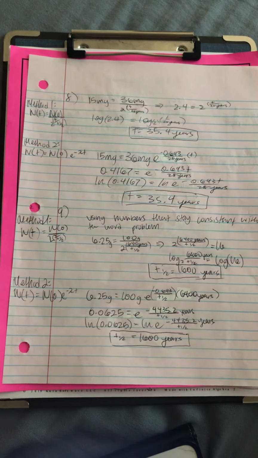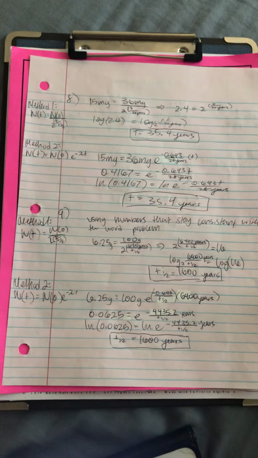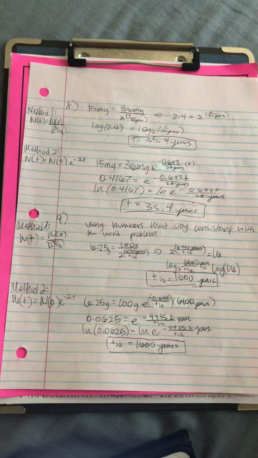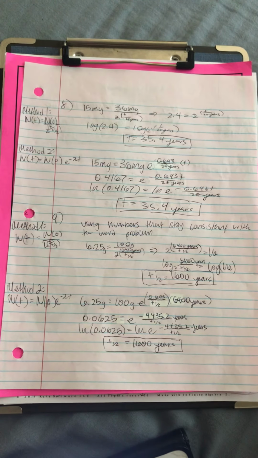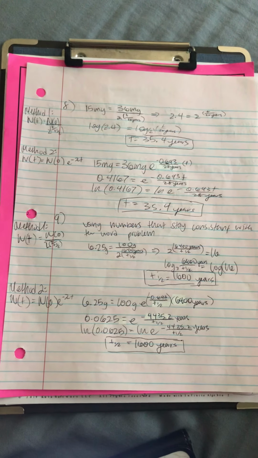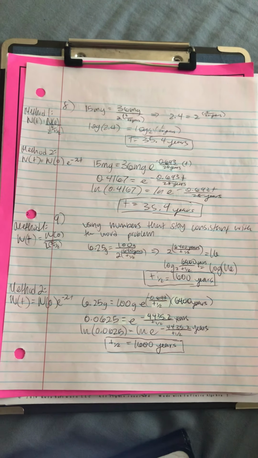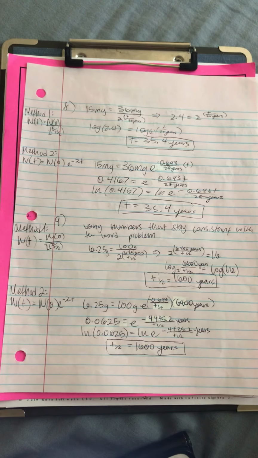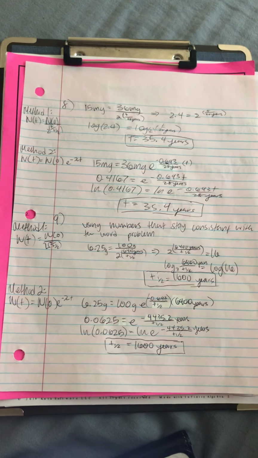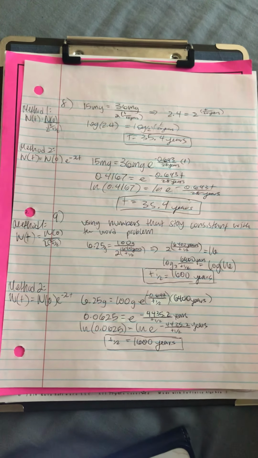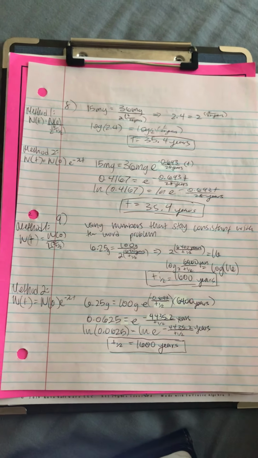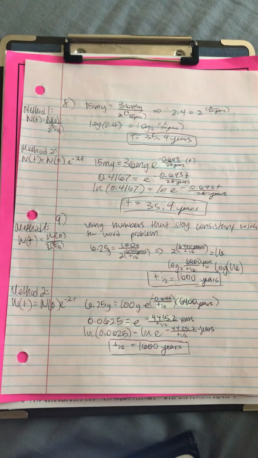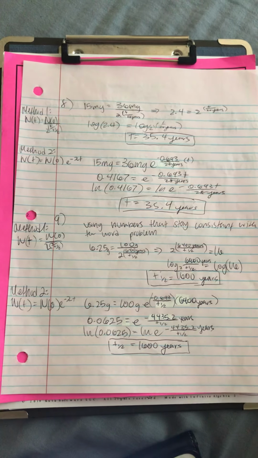So then it's basically the same as the first problem from here. You plug in how much you have left, which is 6.25 grams, and then you set equal to 100 grams, which is how much you started with initially, divided by 2 raised to the 6,400 years divided by T half-life. You can condense that by multiplying the exponent and the 6.25 grams and switching their position. And then you can divide 100 by 6.25, which is 16.